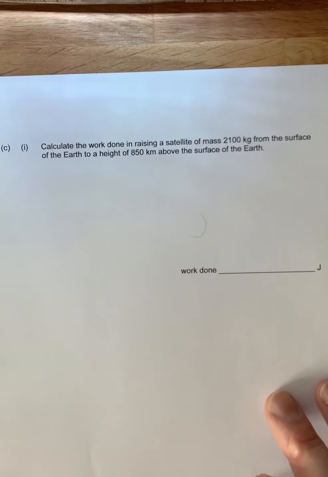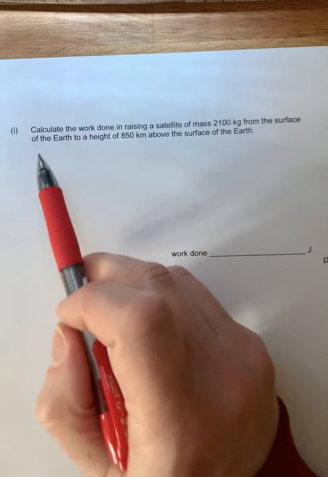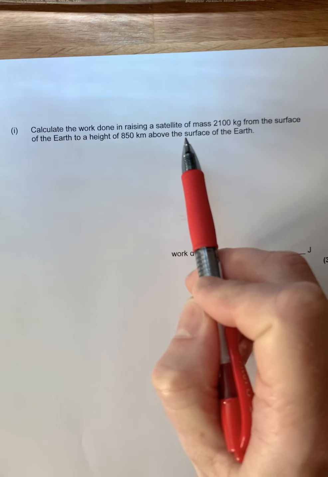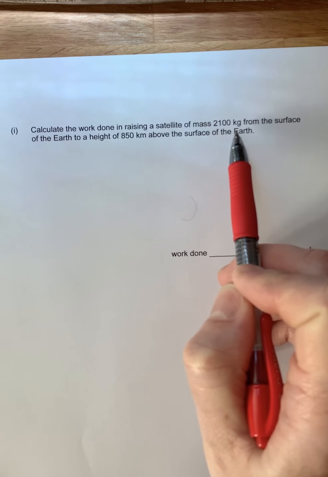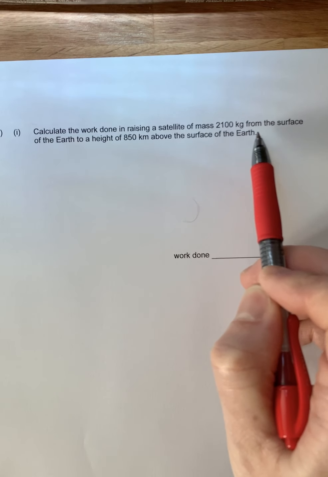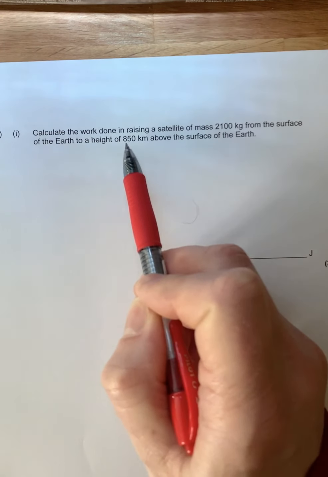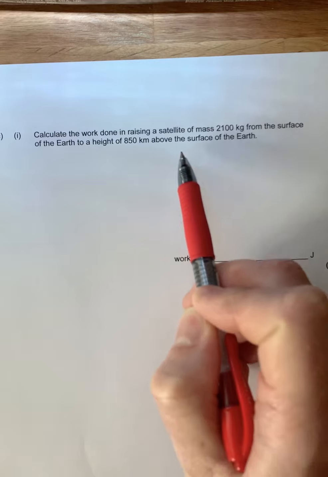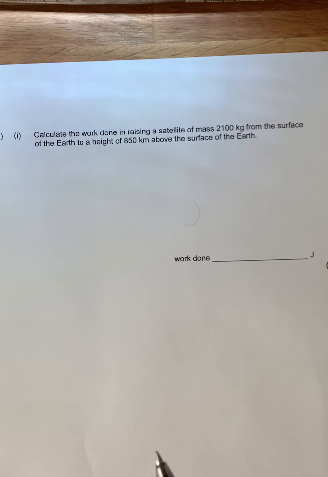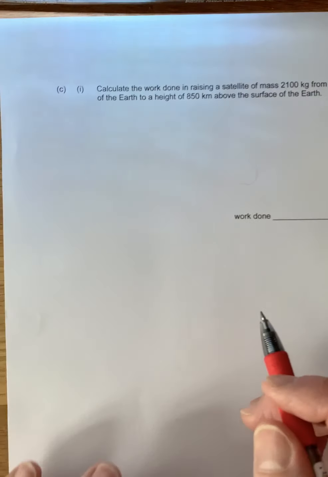Okay, final question. This says, calculate the work done in raising a satellite of mass 2,100 kilograms from the surface of the Earth to a height of 850 kilometers above the surface of the Earth. So we'll draw a little diagram to help us out.